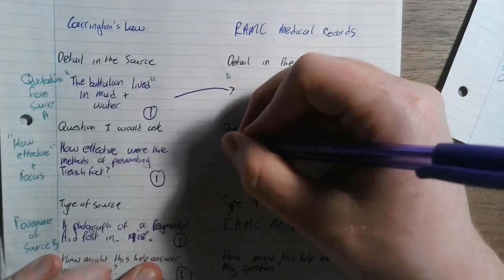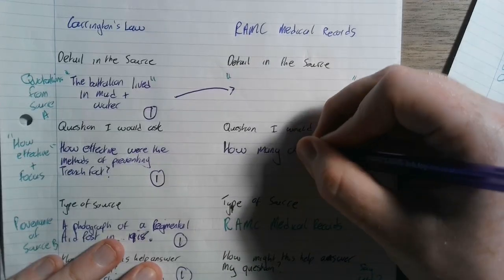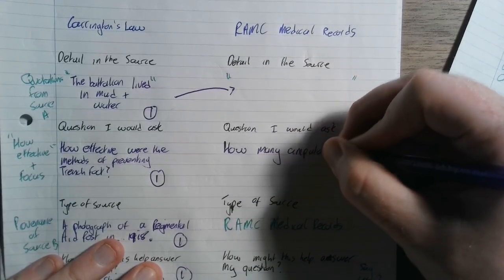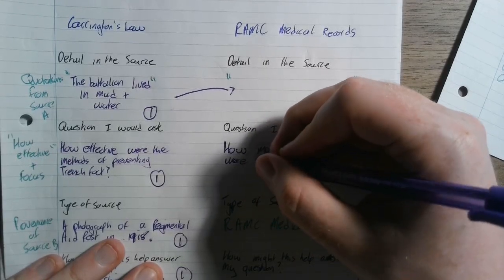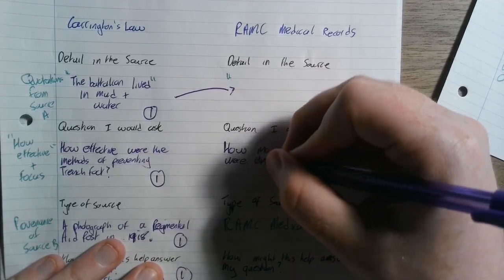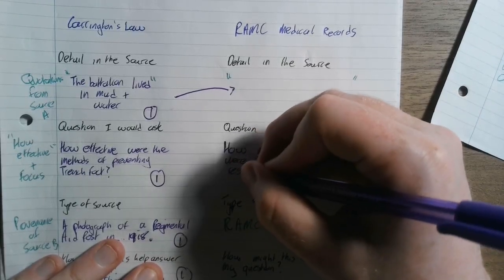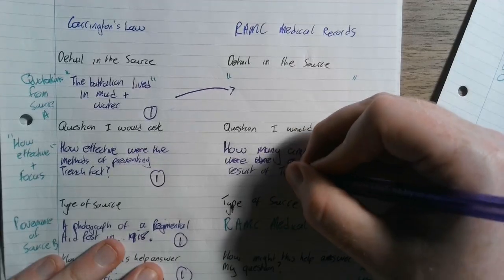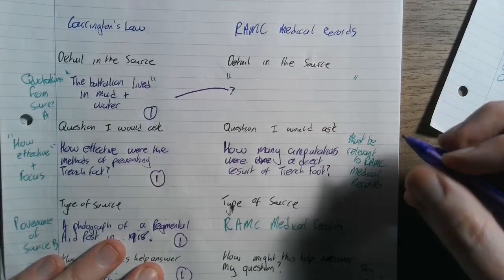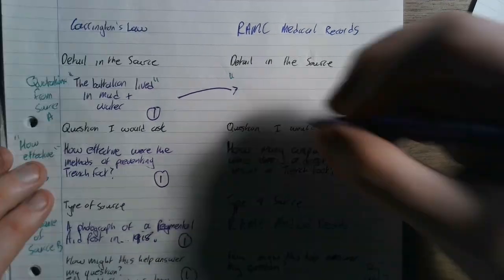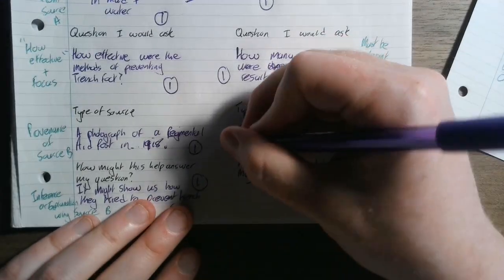So I'm going to say how many amputations were direct results of trench foot. Here's my first mark, there's my second mark. RAMC medical records, there's my third mark.